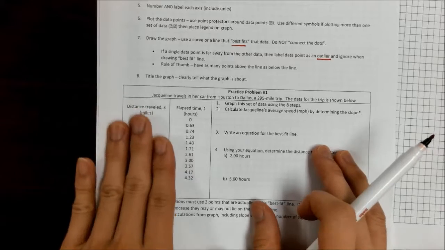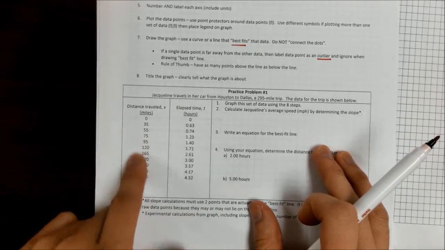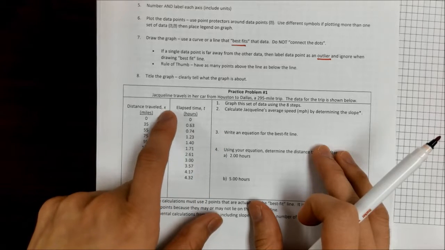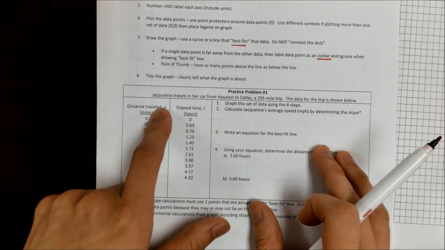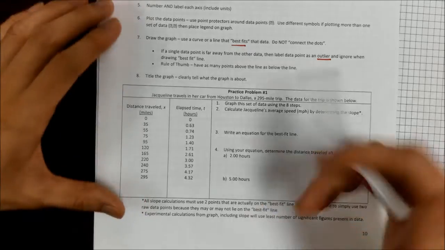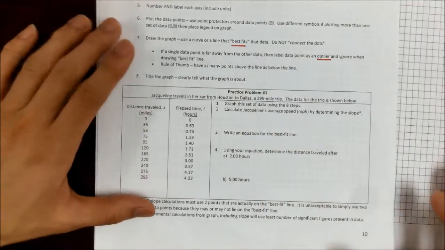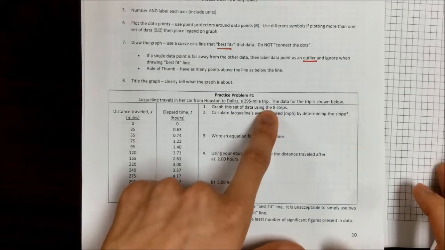So just because it's like this doesn't mean this is the x and this is the y. Okay? Just because that says x doesn't mean this is the x, right? X is just representing the distance traveled. So let's go ahead and graph this using 8 steps.